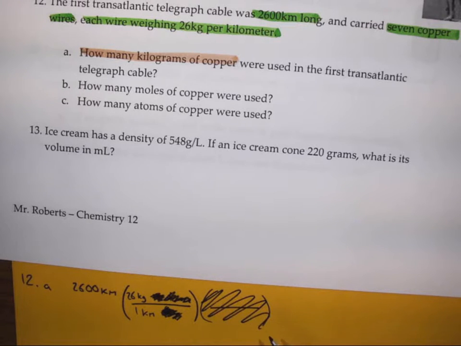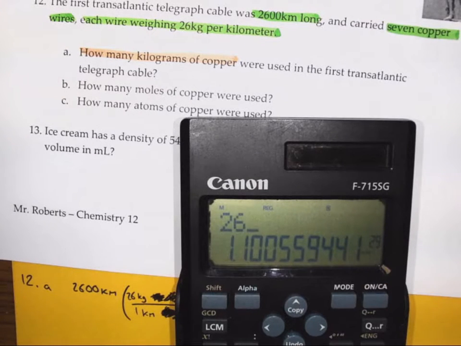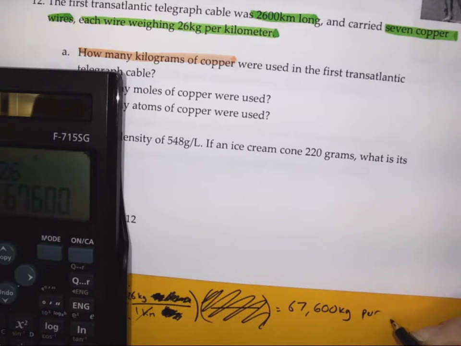I don't know if there's a really elegant way to do this all in a conversion factor, or at least I can't think of one. I know intuitively that whatever number I get here, I'm going to multiply by 7. So this is going to tell me the amount for a single wire, and I'm going to multiply that by 7. It says 2,600, kilometers cancel out, times 26. That'll give us 67,600 kilograms per wire.